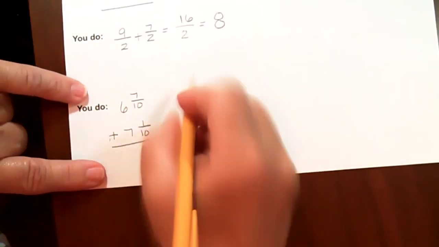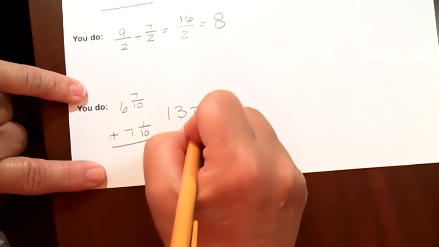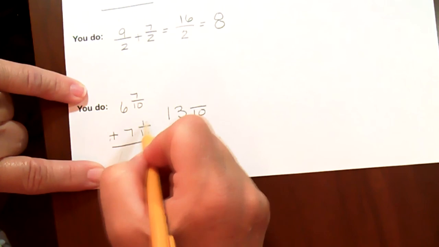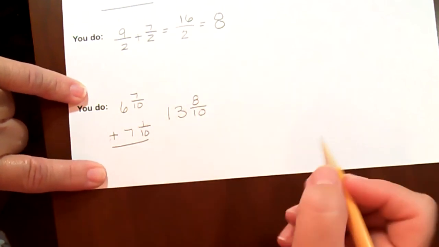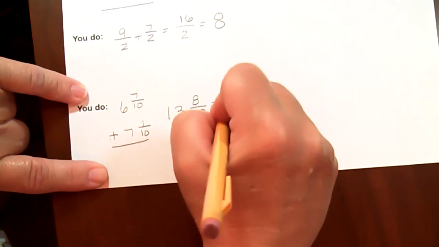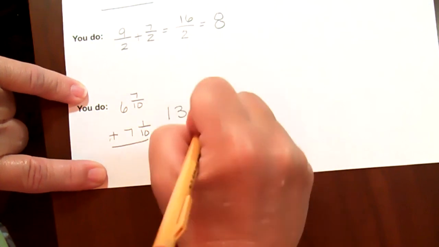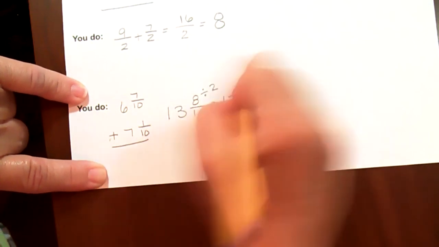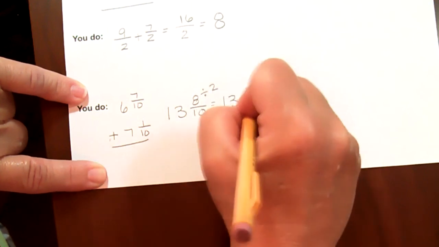All right, and the last one, 6 plus 7 is 13. We're going to keep the denominator of 10. And 7 plus 1 is 8. But we know that both of those are even numbers and they can be reduced. So we're going to bring the 13 over here. And we're going to reduce them by 2 because they're even. And 8 divided by 2 is 4. And 10 divided by 2 is 5.